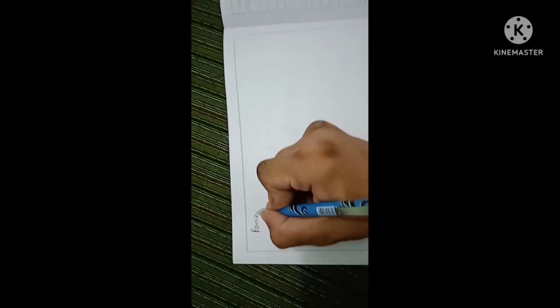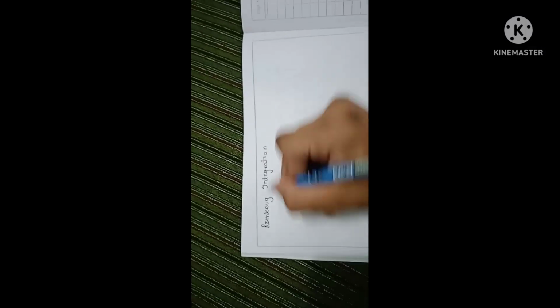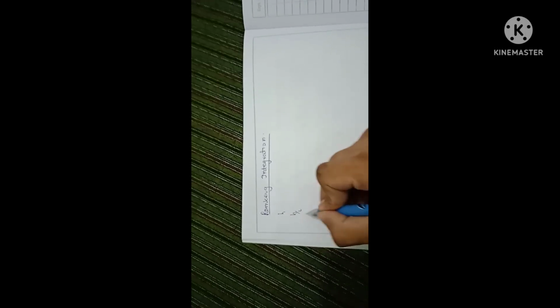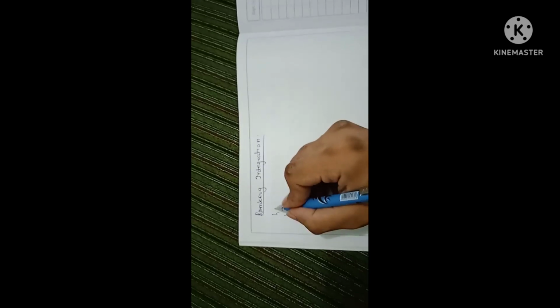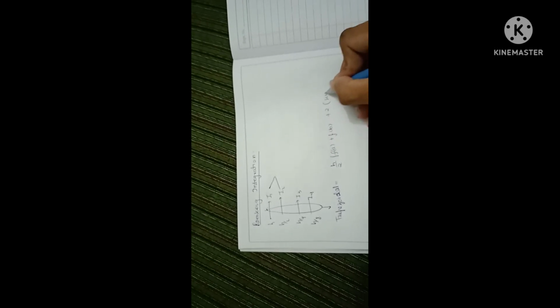And now we have Romberg integration. In Romberg integration we simply have h by 2, h by 4, h by 8, and we find I1, I2, I3, I4, and then we can find these using the trapezoidal rule, which we have found to be h by 2 into f a plus f b plus 2 into the sum of the remaining terms.